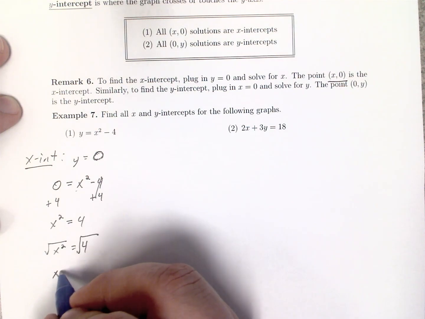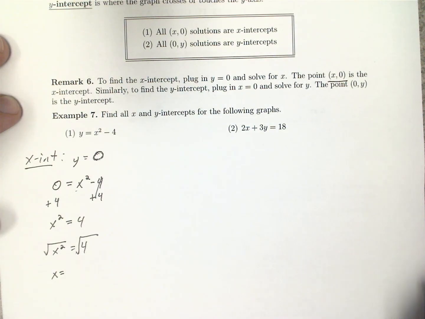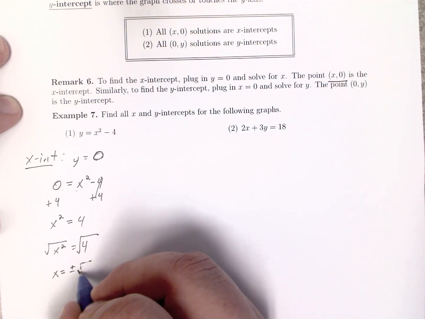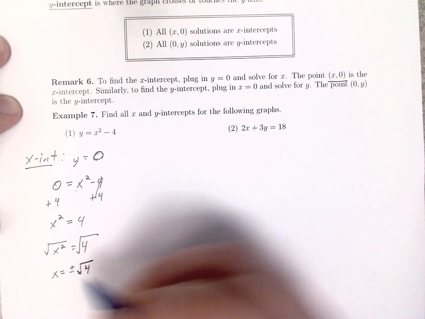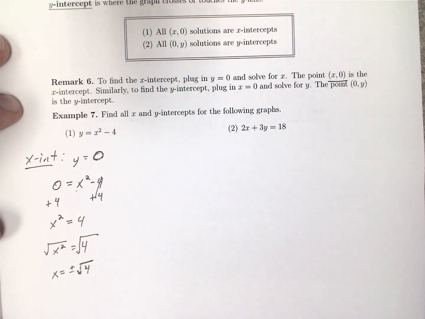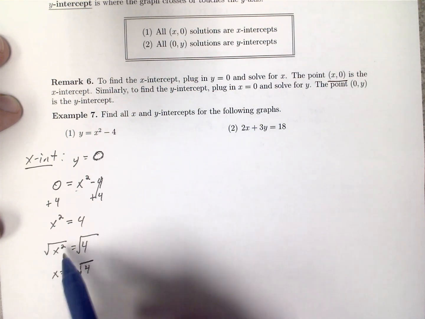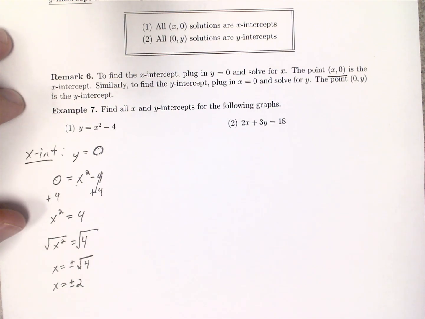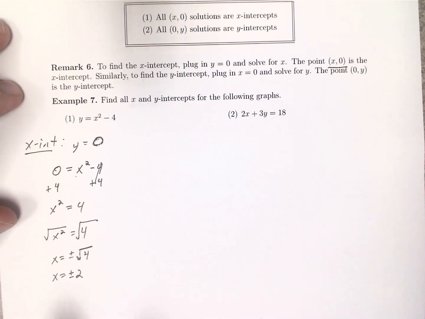And mind you, when you introduce a square root, you should also introduce a plus minus. There's some technicalities there, but for right now, once you just have x, the other side should have a plus minus if you got rid of the square with the square root. And what's the square root of 4? Well, it's 2. And as a reminder, whenever you see a plus and a minus, that really means you have two solutions, one with 2 and one with negative 2. So since we have two solutions, we should have how many intercepts? 2 intercepts.